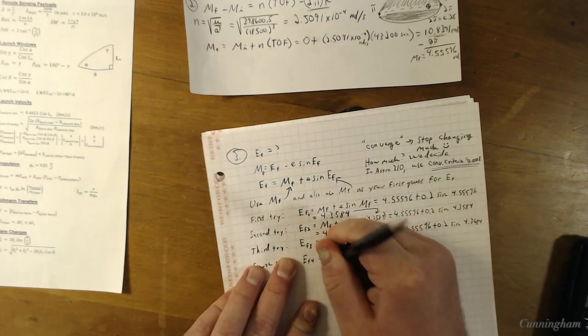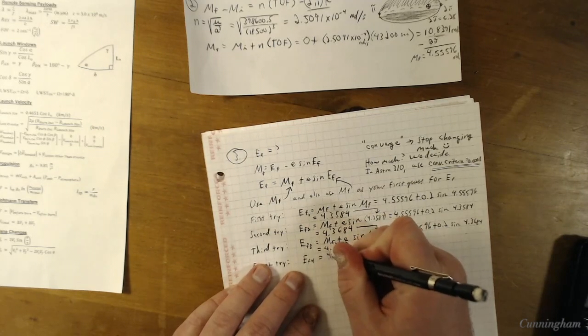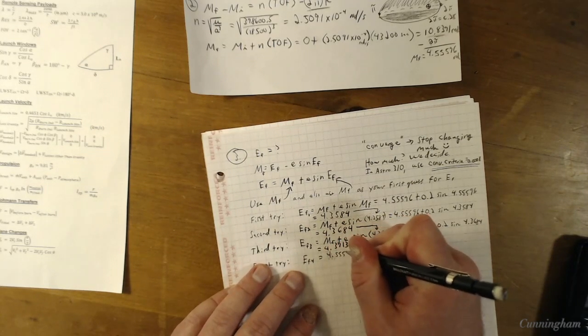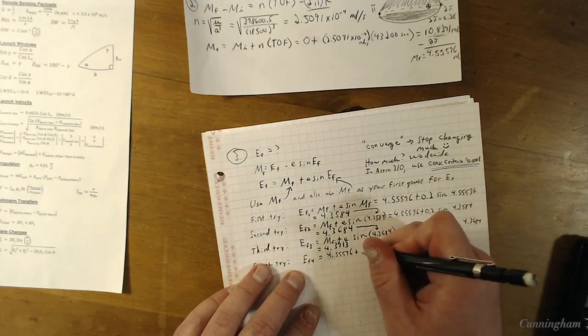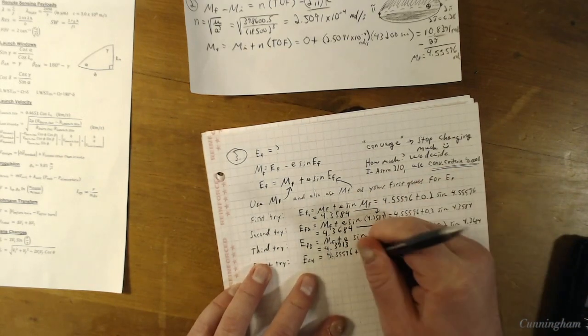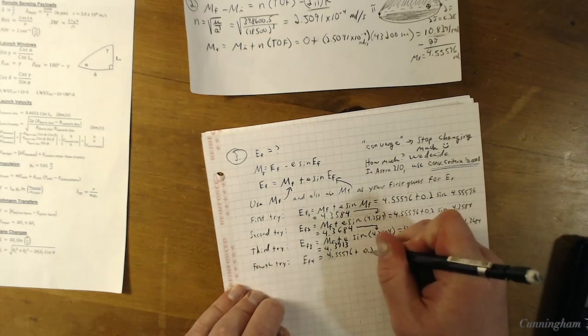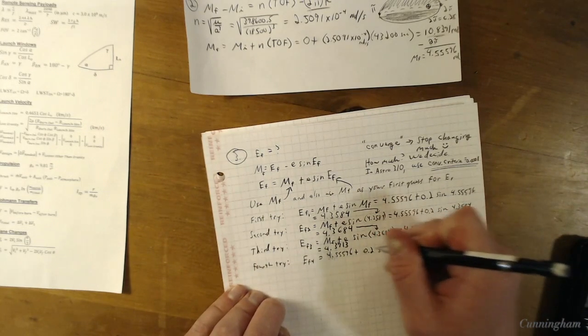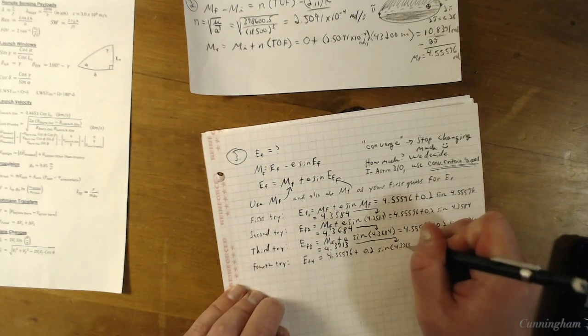You know what? Heck, I'll just write it out. 4.55596 plus 0.2 sine of what we got from before, 4.3713.